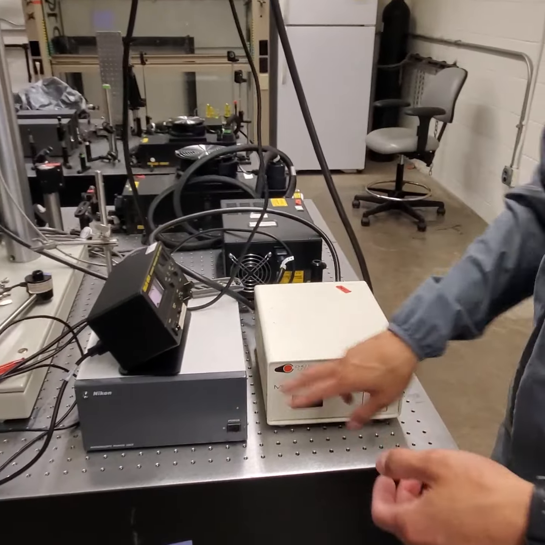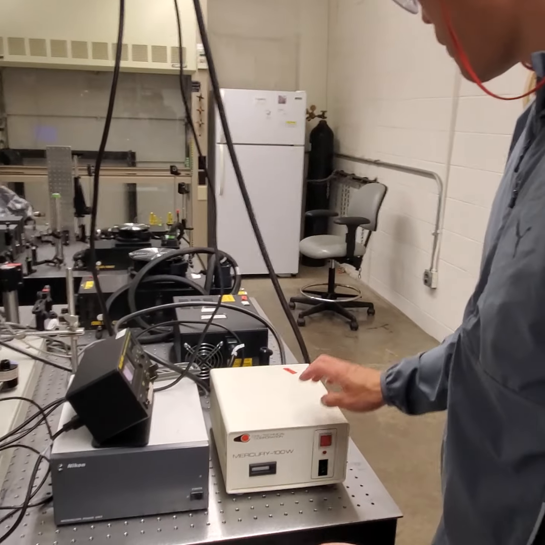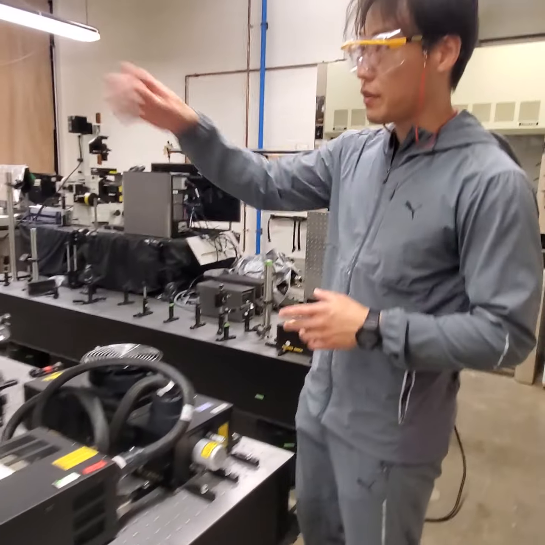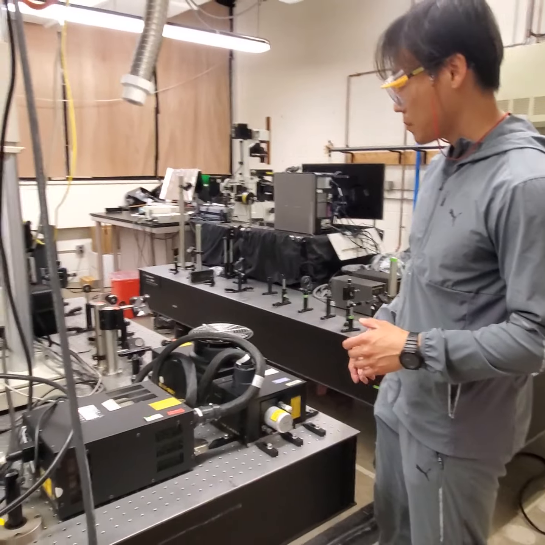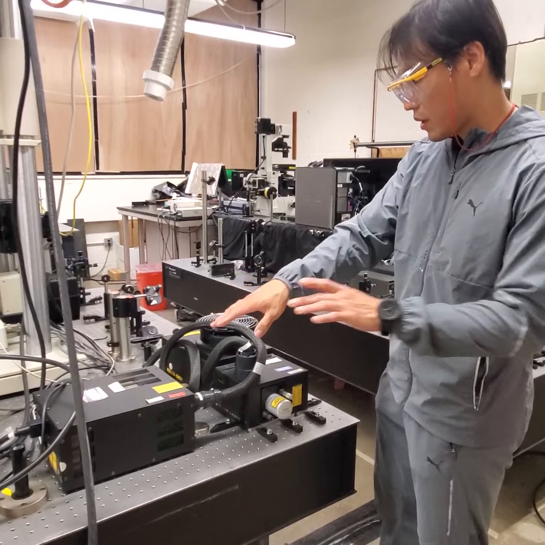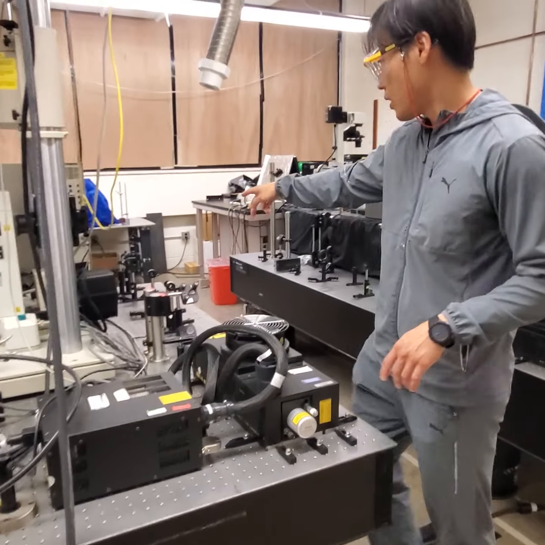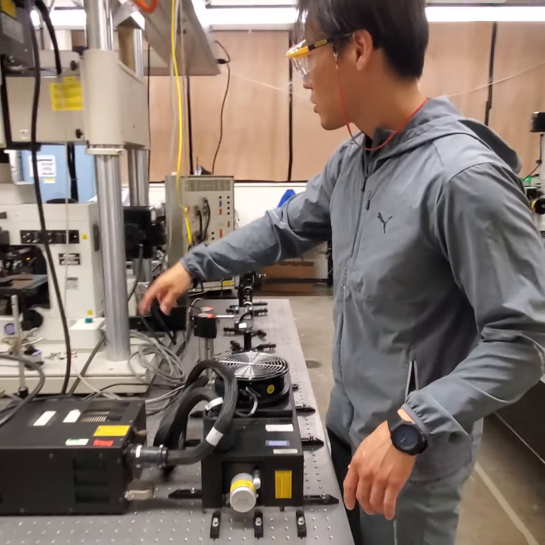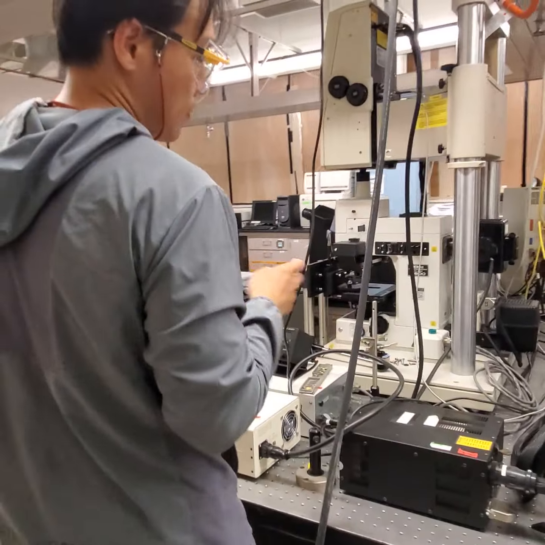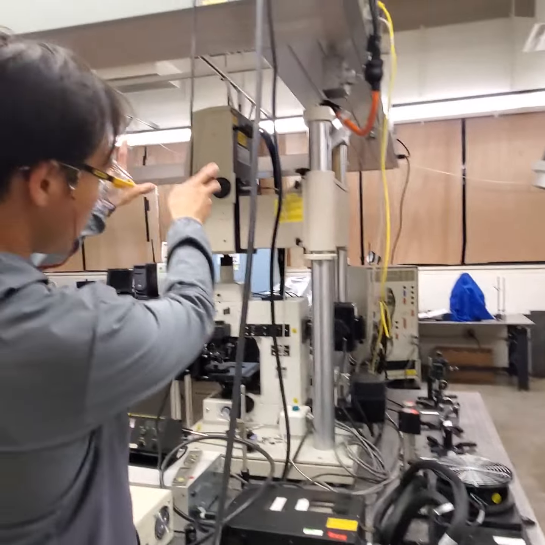actually in the previous video I introduced how to turn on the light source, so you will know it, and the lasers as well. This laser is for the laser scanning microscope. I have made a video, you will know it. Turn on the power here, and then the laser will come through the optical fiber that connects to the scan pad. So actually, this laser system is independent of this scan pad.